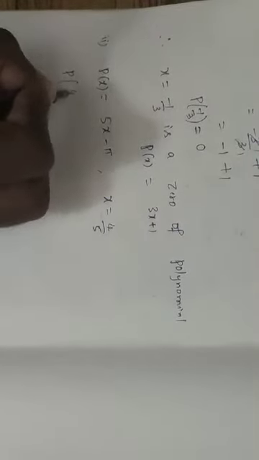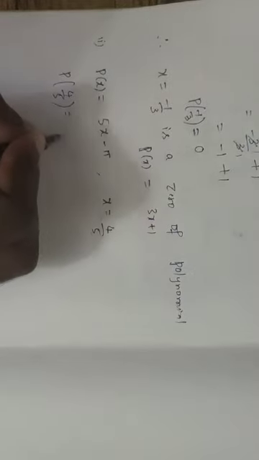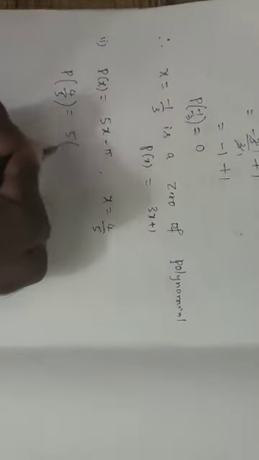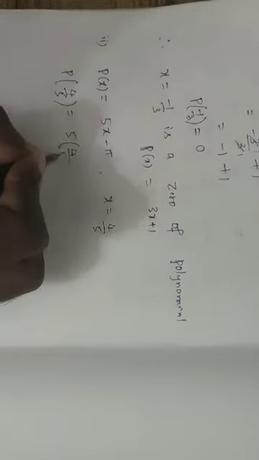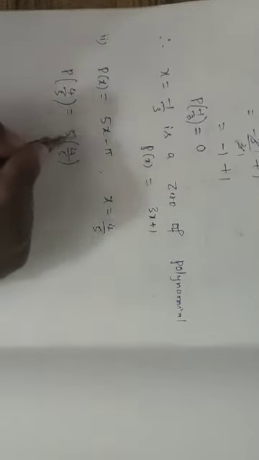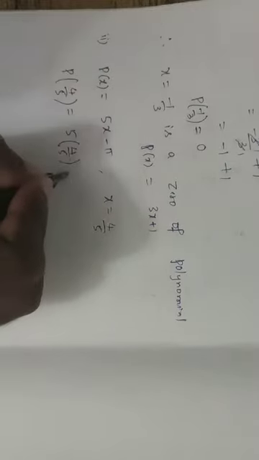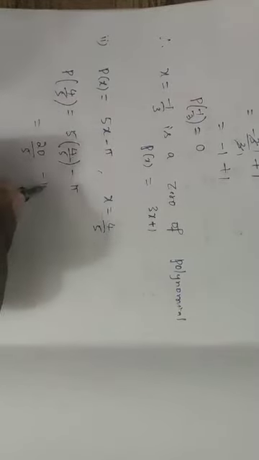Now let me see. p of 4 by 5 is equal to, write 5 as it is. x is equal to 4 by 5 substituted. This is 5 into x, therefore 5 into 4 by 5 minus pi as it is. So 5 into 4 by 5, 5 into 4 is 20 by 5, minus pi.